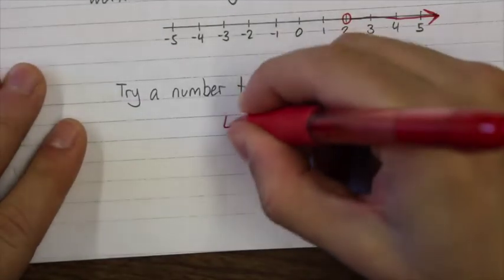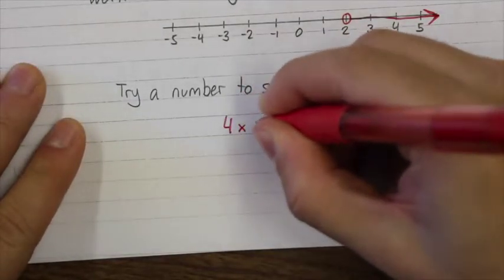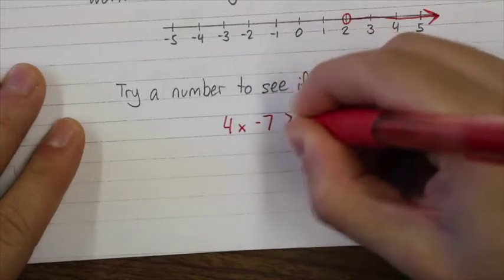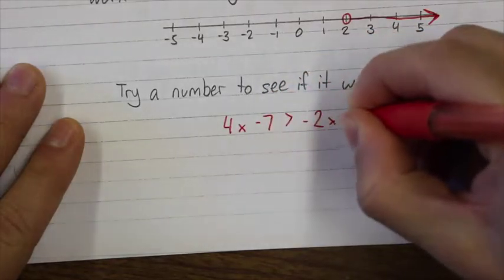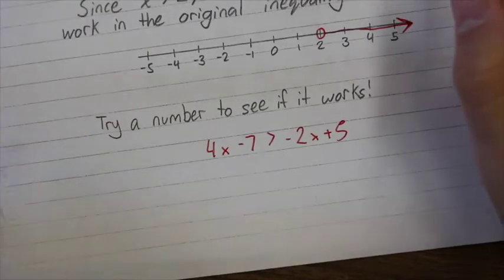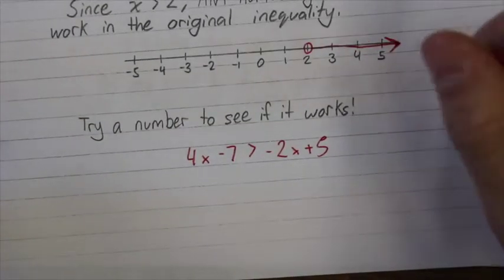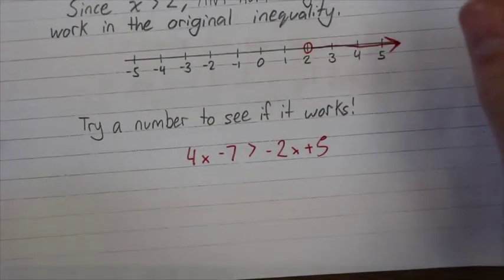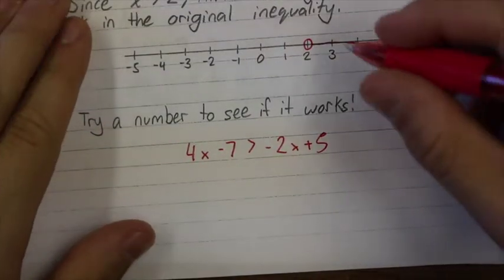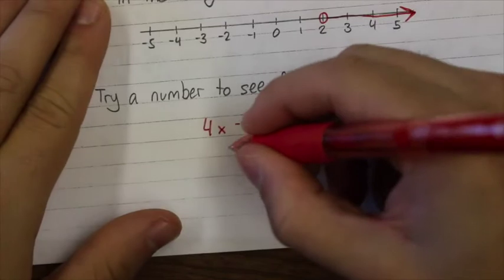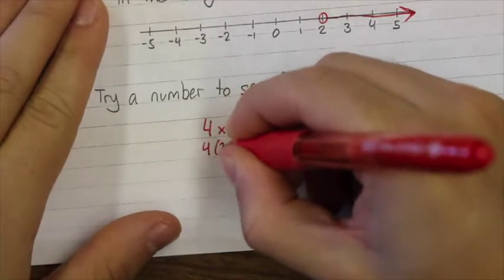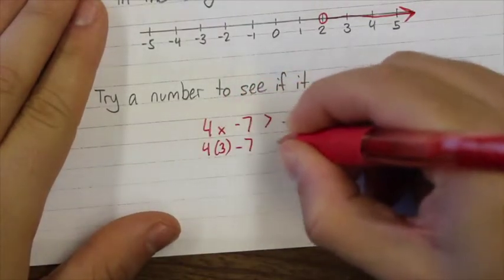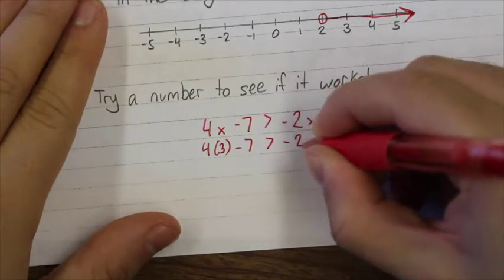Our original inequality was 4x minus 7 is greater than negative 2x plus 5. I want you to go ahead and try any number greater than 2 for yourself and see if this works. For myself, I'll just use 3. So 4 times 3, putting 3 in for x.